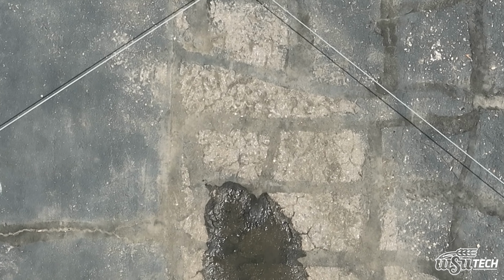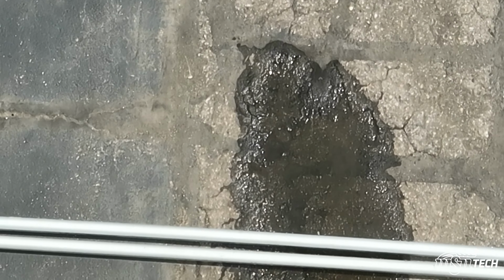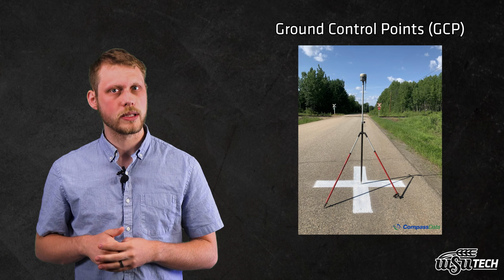If the bridge deck needs a full inspection looking for cracks, the lowest GSD possible will be your best bet. If you just need an update on a project, a higher GSD would be great since it's captured quickly and then processed quickly. If you need accuracy, and you usually do, use ground control points.